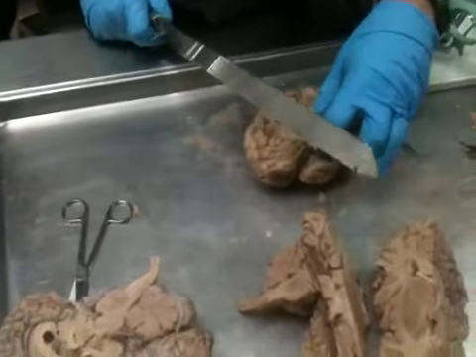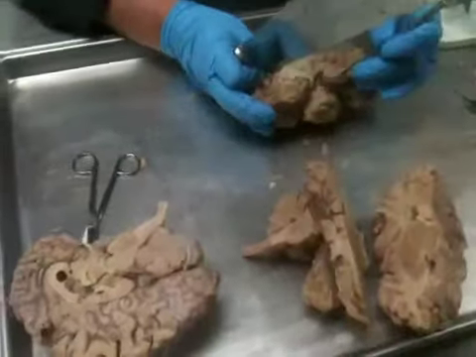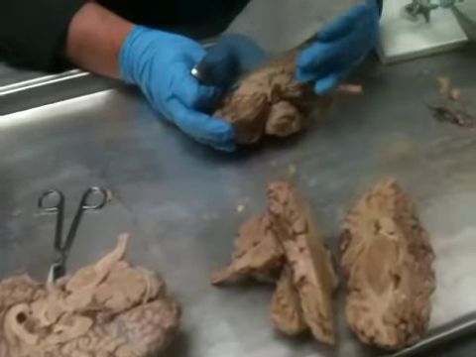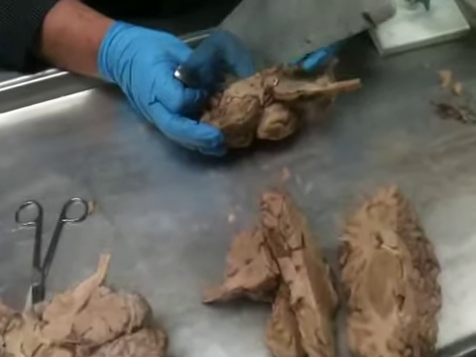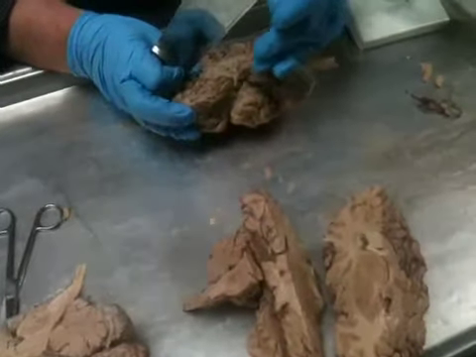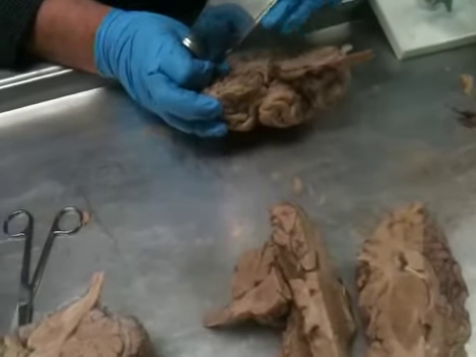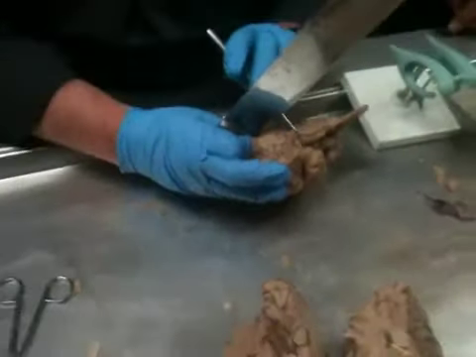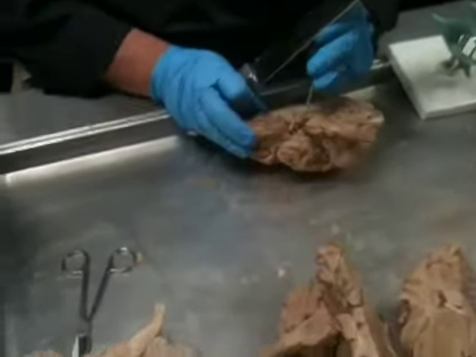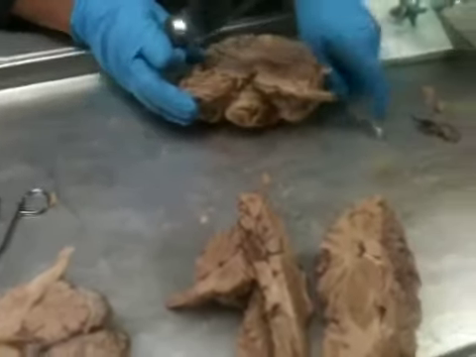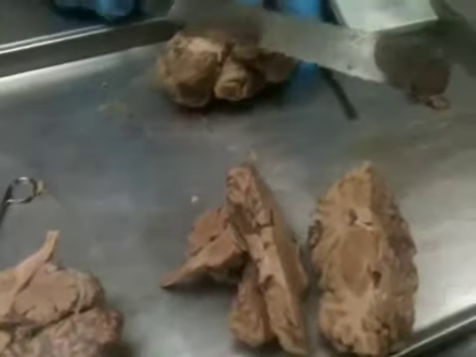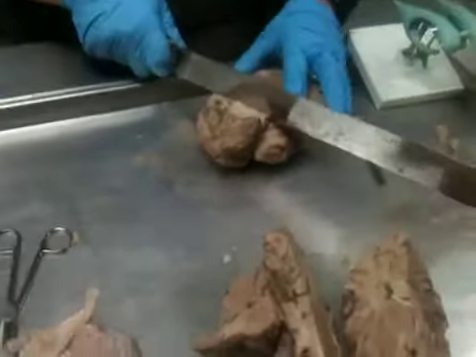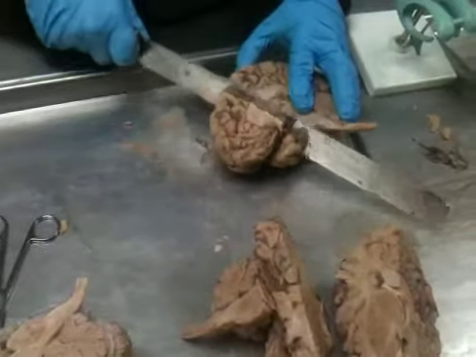Here's the bump of the uncus right here. That's the oculomotor nerve right there coming out of the interpeduncular fossa. And you see how there's kind of a bump right there? That's the uncus. Okay? So then I'm going to take that and that, and I'm going to make a nice cut.